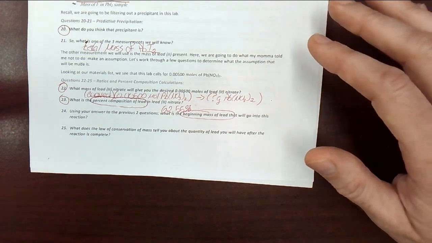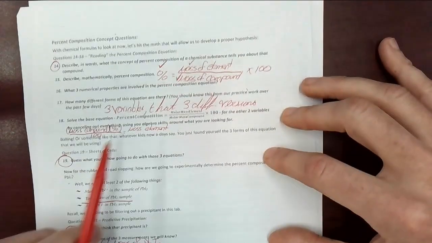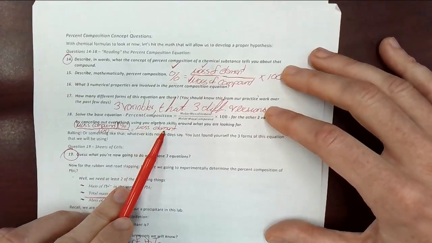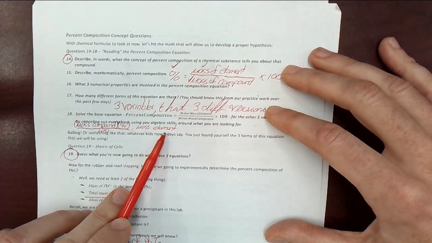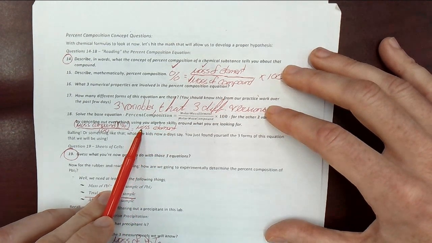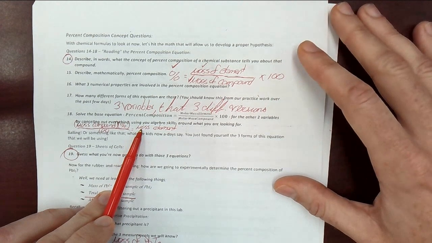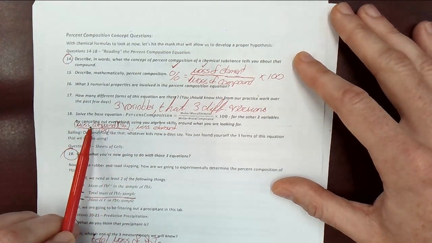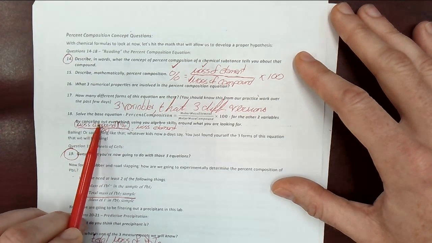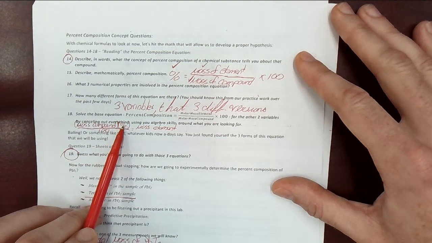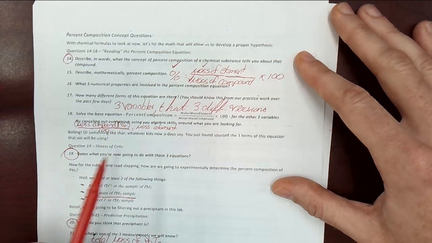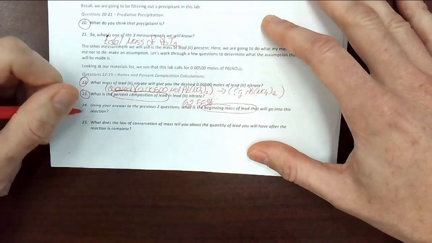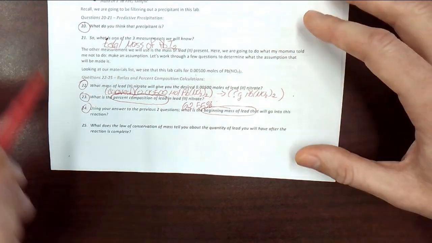How do I know what to do here, though? Well, we go back to these equations. So here, you have a percent composition, but we're solving for a different part. You're solving for the mass of the element now. So we would use this version of the equation. The mass of the compound, that's what you get from the 0.005 moles. We know the percentage, 62.55%, so we can plug that in. So again, I'm going to let you do this one.